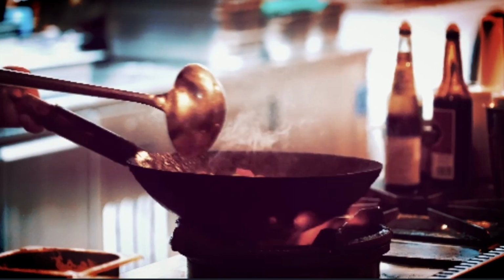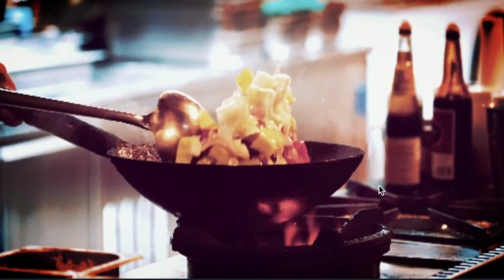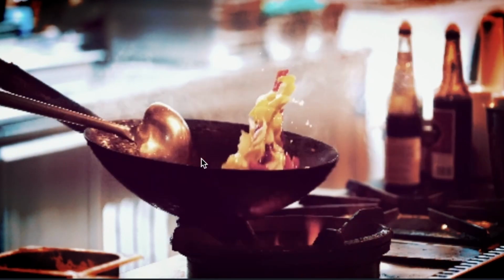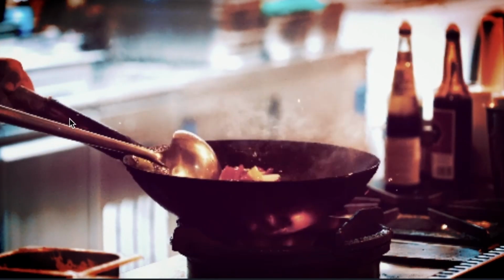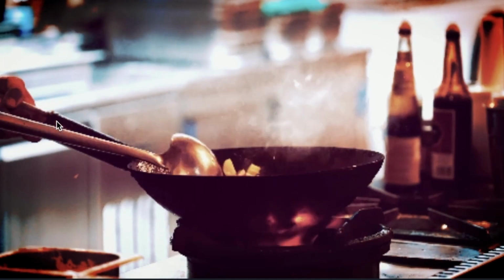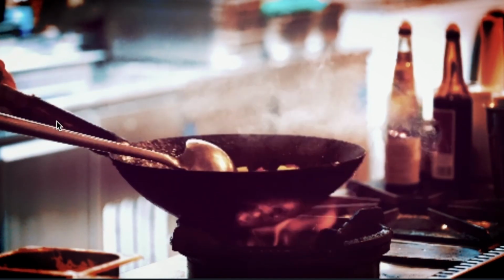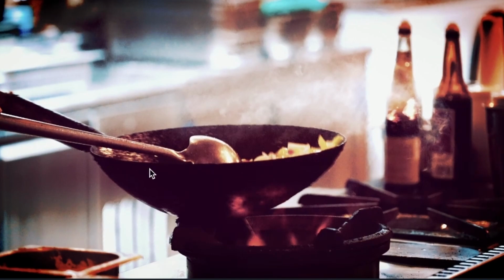Play this back. And you can see how it's pixelated, and even if you pay attention to the sides of the ladle, you can see it's really sharp. But if I hit pause, it's smooth again. So this only affects playback.